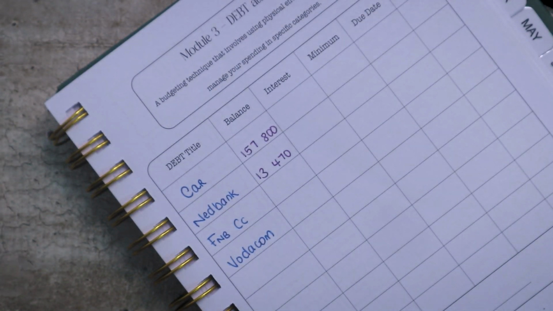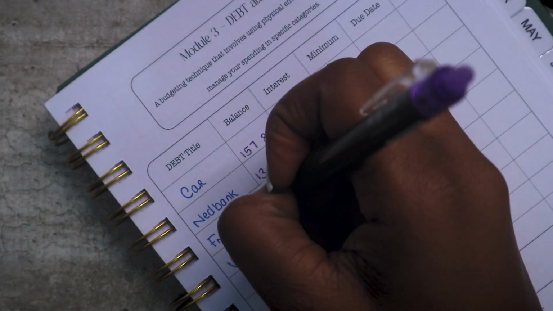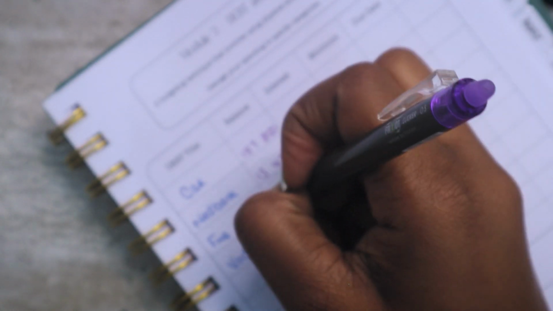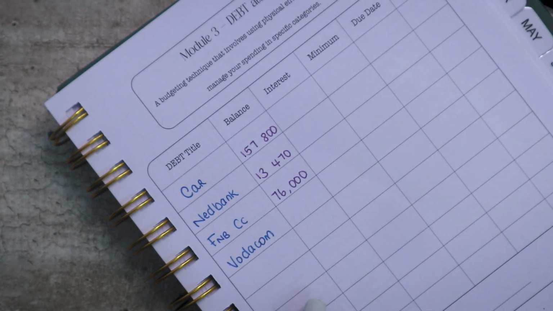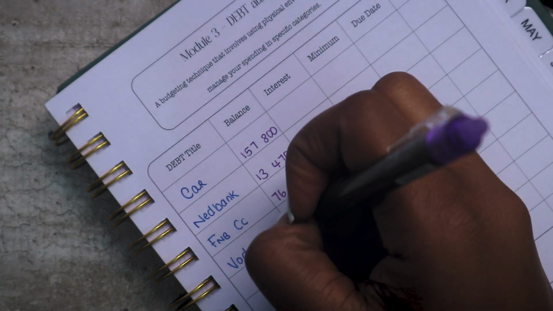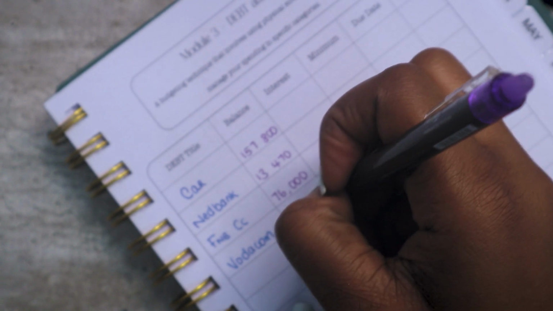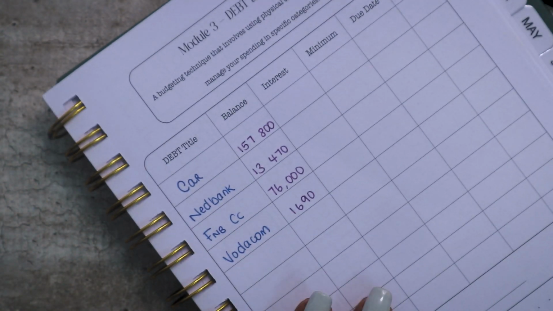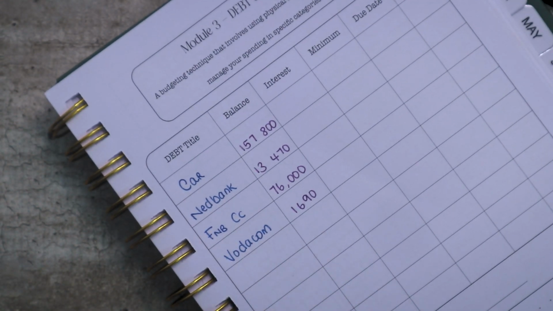My FNB credit card is on a big 76,000 Rand. And lastly, my Vodacom is on 1,690. Okay, so this is my current debt picture.